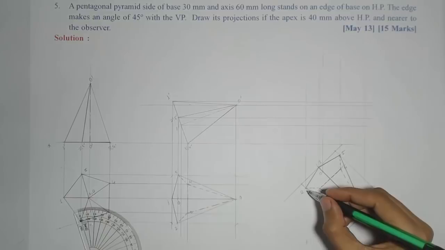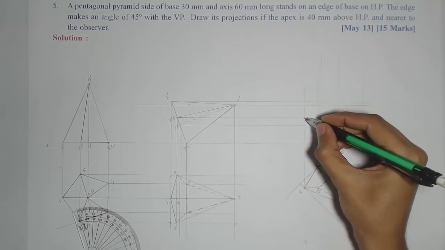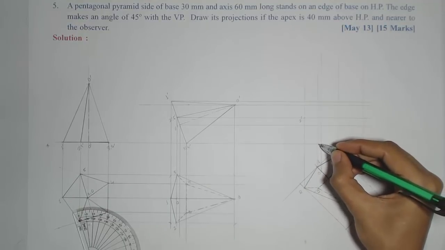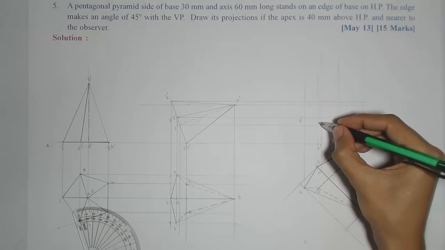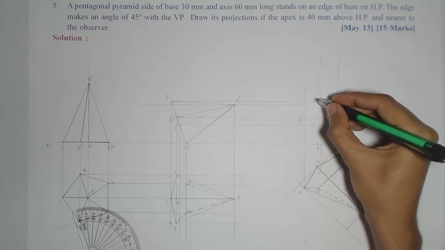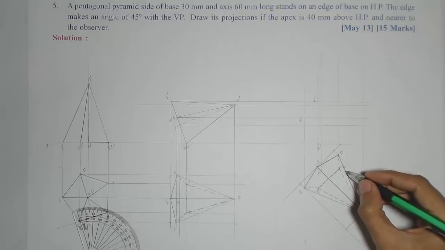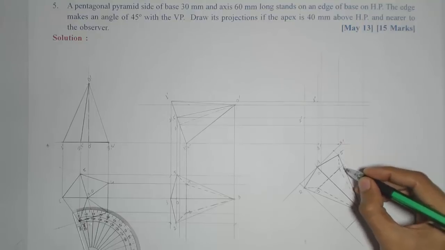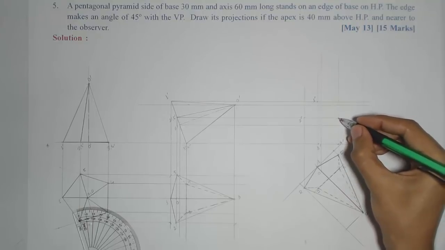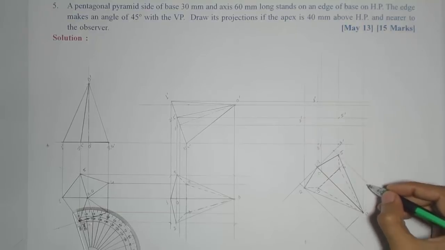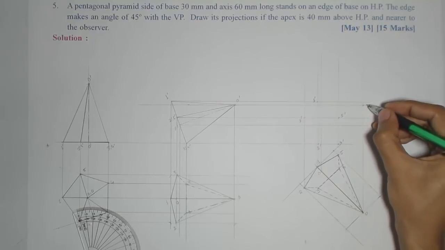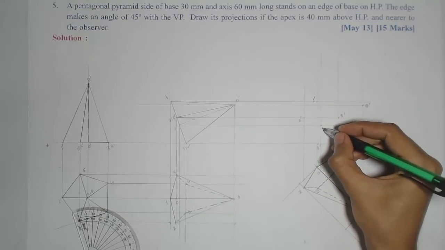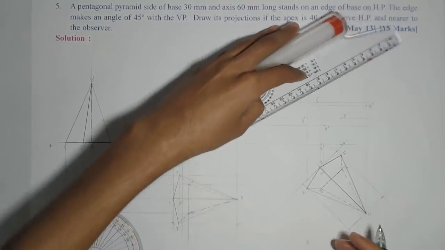Okay. Now we'll locate the points, starting with 2 dash here, then 3 on the XY line, 3 dash, then 1 at the top, 1 dash, then 5 and 4 will be same on the same projectors. So 4 dash will be here and 5 dash above on the same line from 2 dash. Then apex is here, 2 dash. Then center of the base here, 2 dash. Now we'll join.